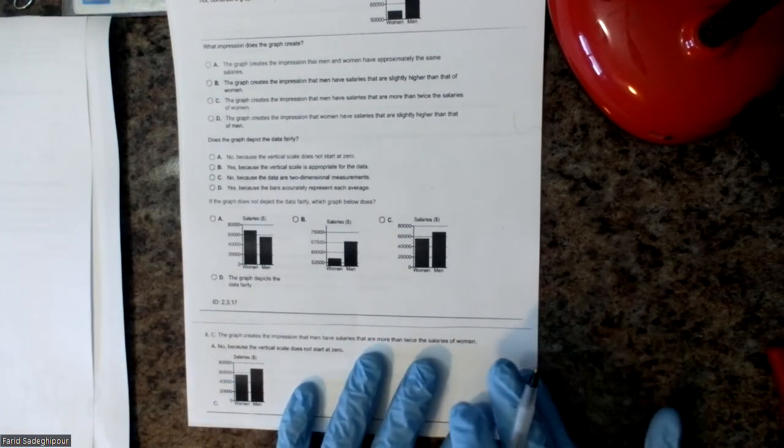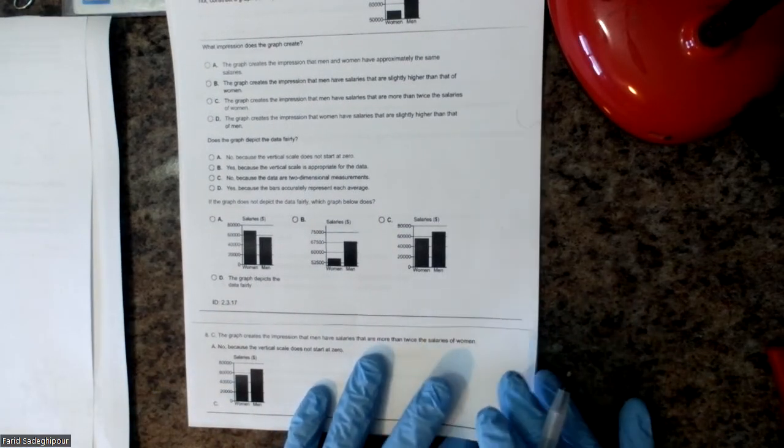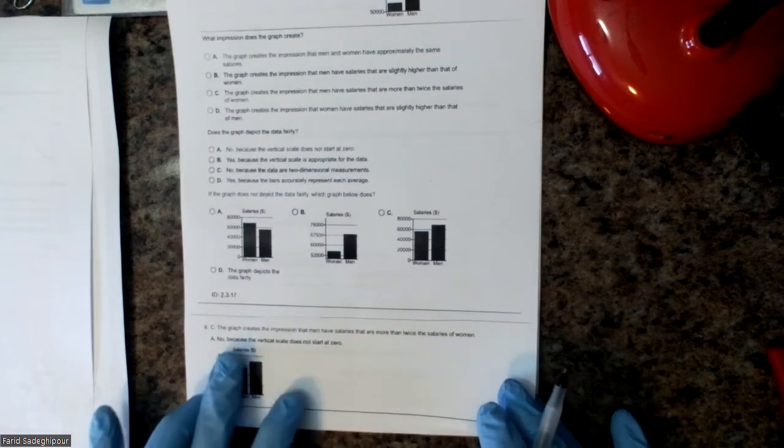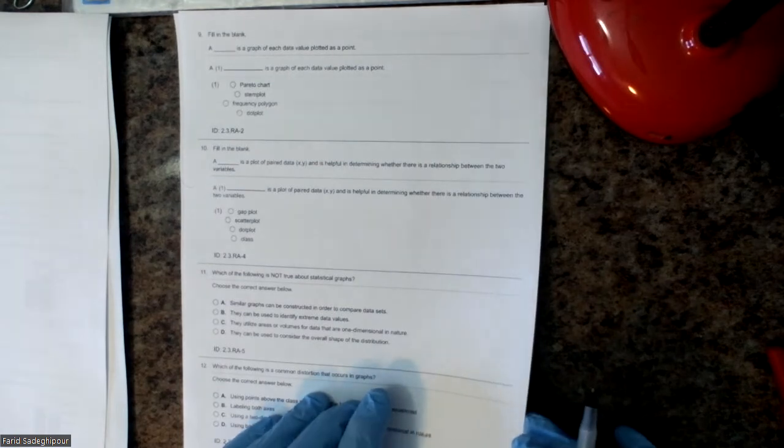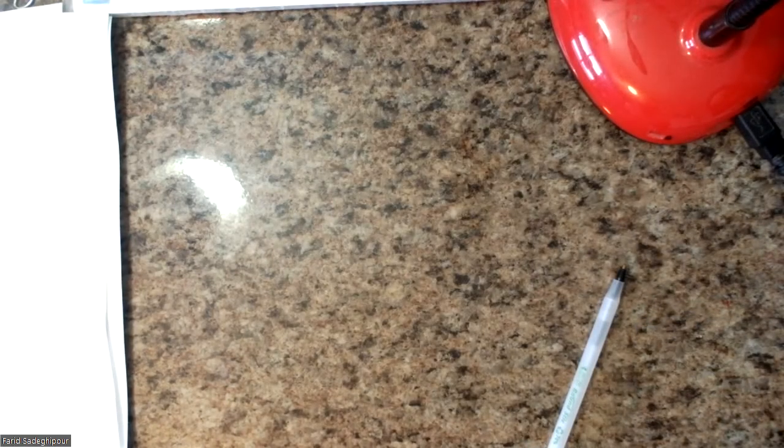So these are the examples that you should be able to read, and the correct answer is right here. And these are just fill in the blank. So for these problems, I put the answers on the last page. Okay, so that would be what you really need to understand in section 2.3.